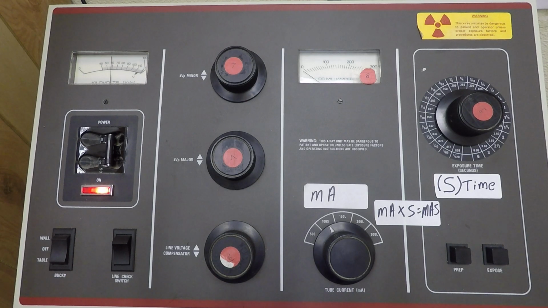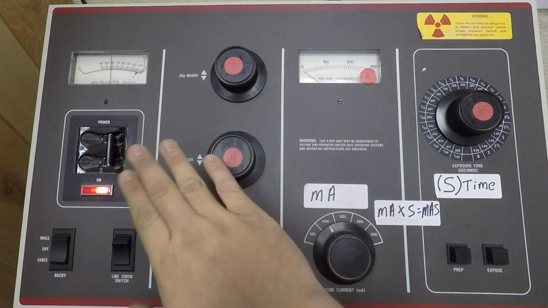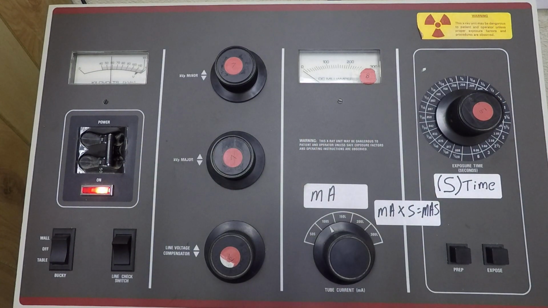This will be part one of a two-part series of videos talking about setting technical factors on our control console. This video is going to pretty much just be about milliamperage and time, and I'll make a second video to discuss kVp. I'd like to talk about mass, milliamperage times time, first, because at least for my students' purposes and the way I approach setting technical factors, I prefer to set mass first and then set kV second.